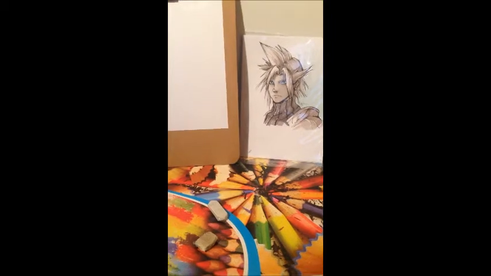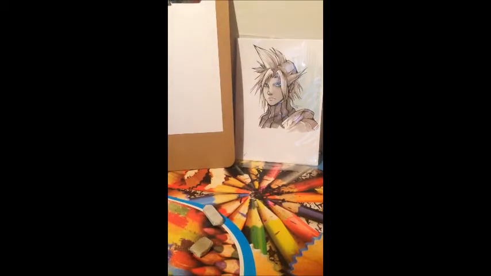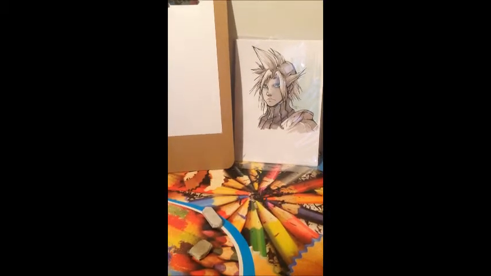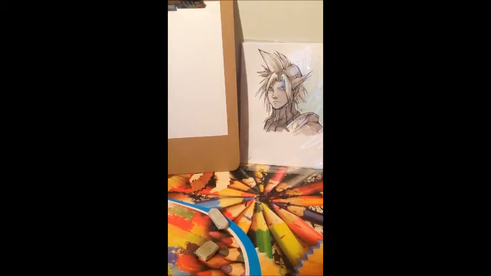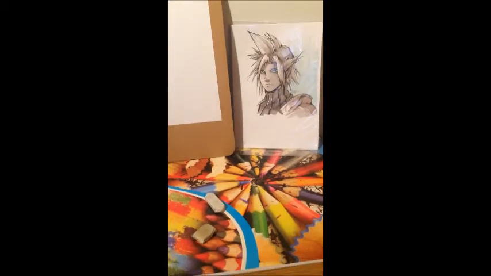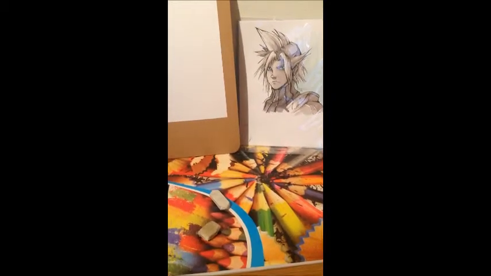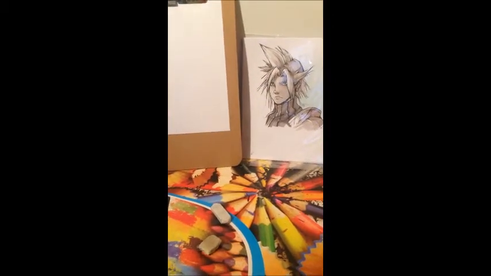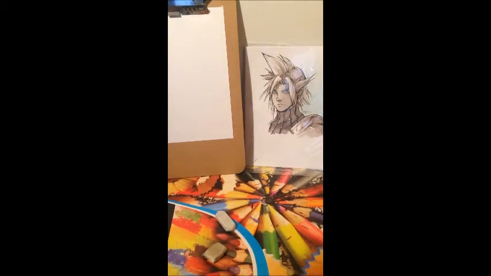As you can see on the right there, that's my latest drawing I did of Cloud from Final Fantasy VII. I won't be doing a Copic tutorial. I'll just be doing a standard sketch, probably a bit of pen work. I'm using my phone at the moment because I broke my webcam, so it's going to be a bit choppy, a bit shaky cam, so you'll just have to bear with me. So yeah, we'll get straight to the drawing.